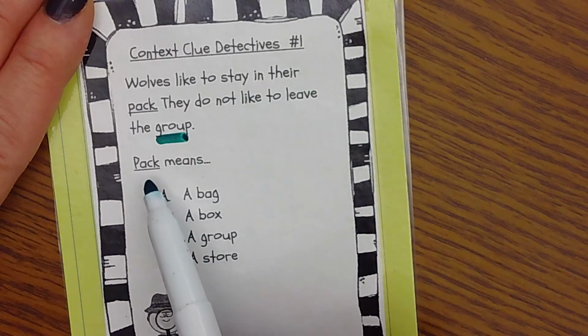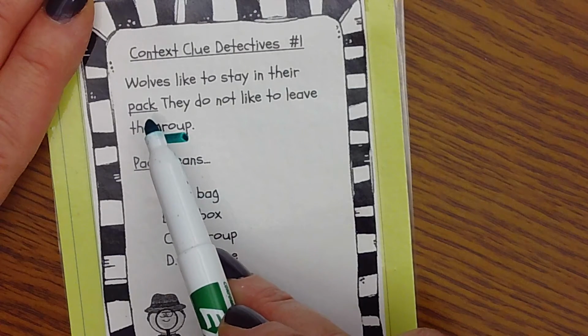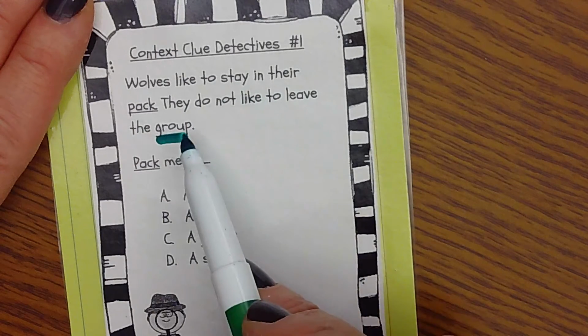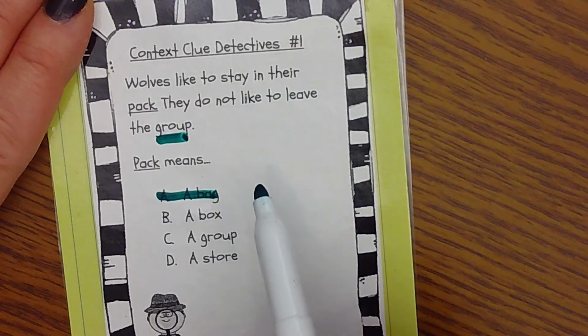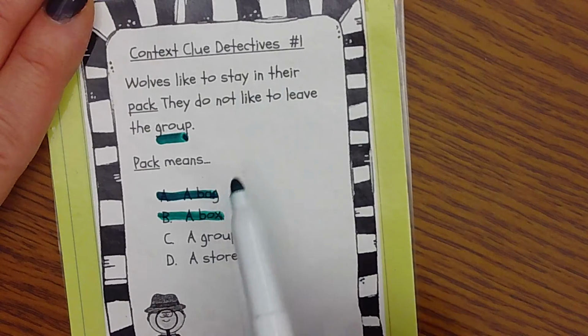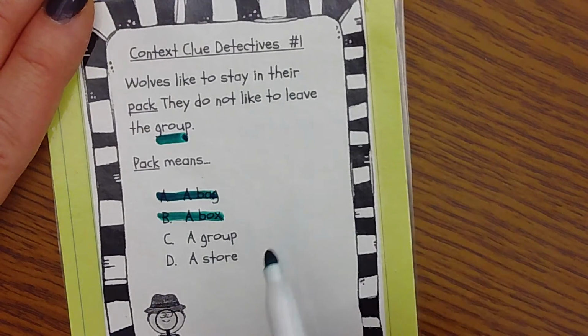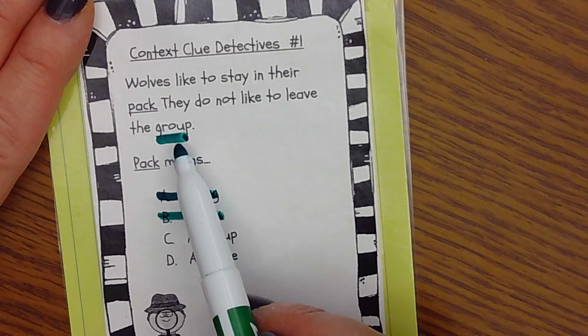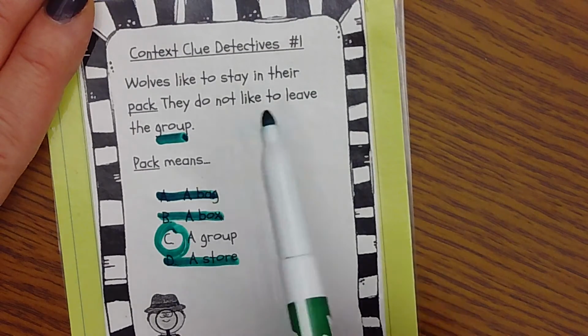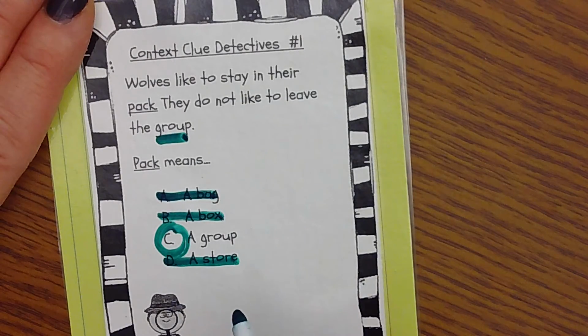Because as I look at my choices, what does pack mean in this sentence, in this text? Pack is a bag. Wolves like to stay in their bags. That's a no way. Wolves like to stay in a box. Not in this text. That's a no way. Here is a group. That makes sense. They like to stay in their group. Plus the author gave me that synonym right here. Or a store. I want to make sure I read all of my answer choices. And that is another no way. So the answer was C. Wolves like to stay in their pack. Let's do another one.